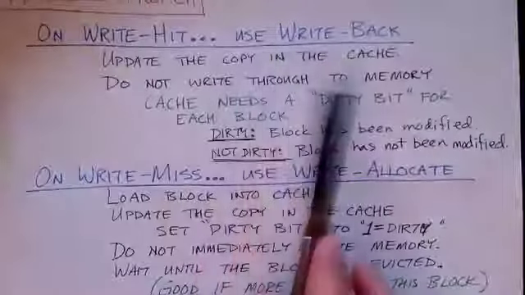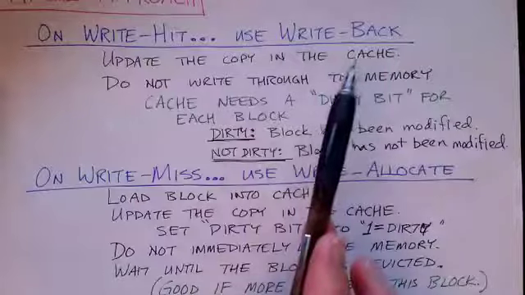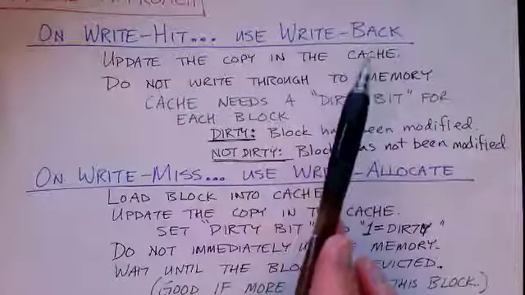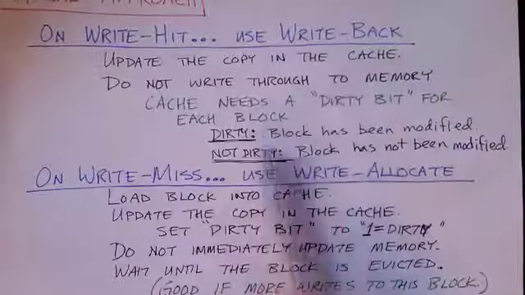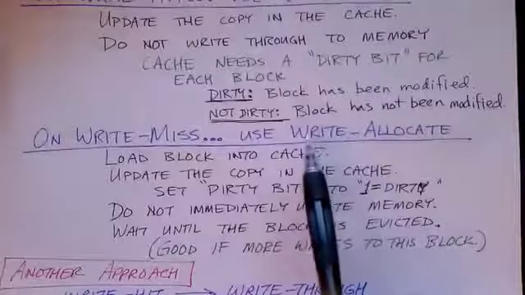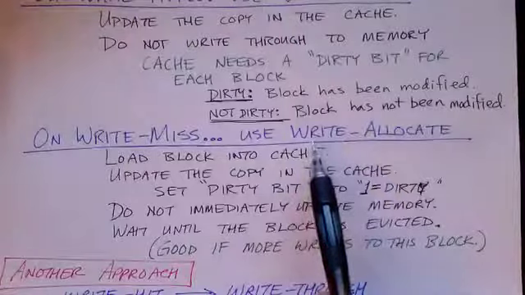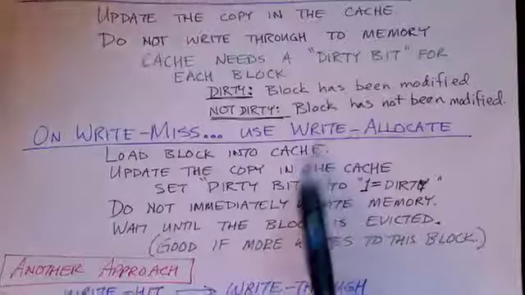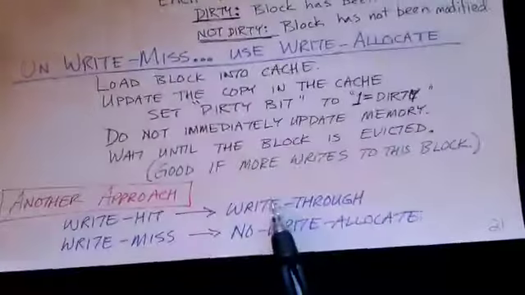On a write hit, we use write back. In other words, we don't write back immediately, we wait. We set the dirty bit and do it later. And on a write miss, we move that block into the cache and set the dirty bit. And then later we update memory.